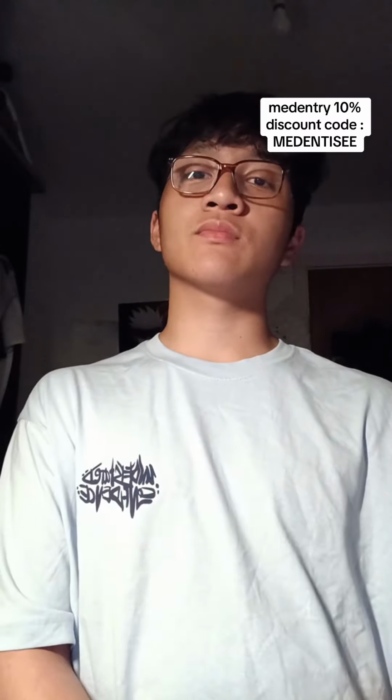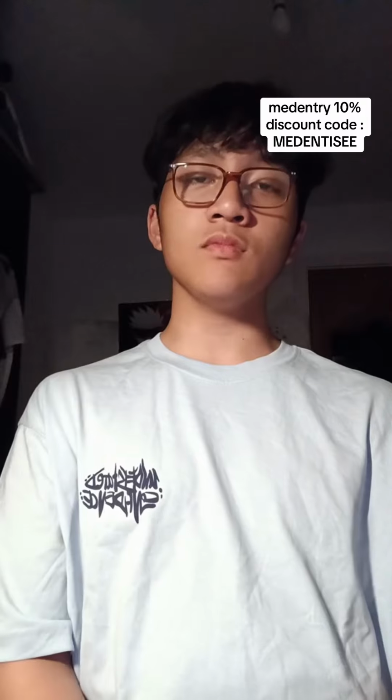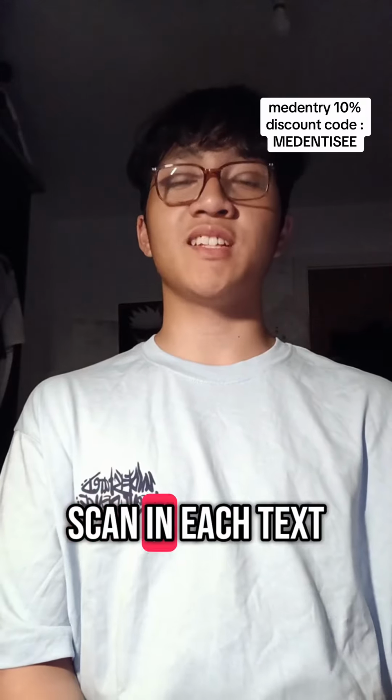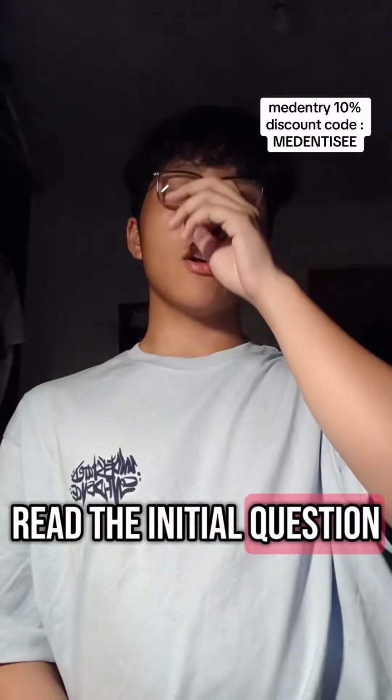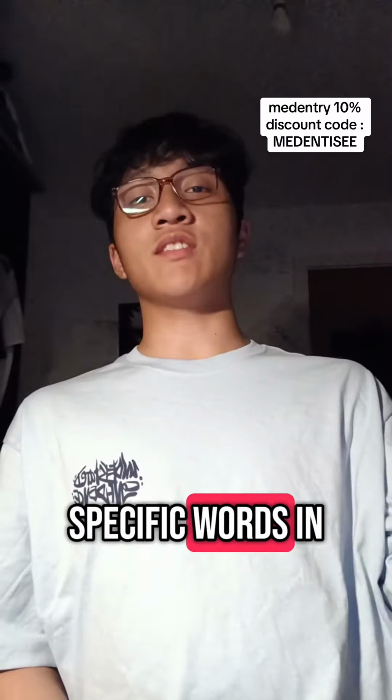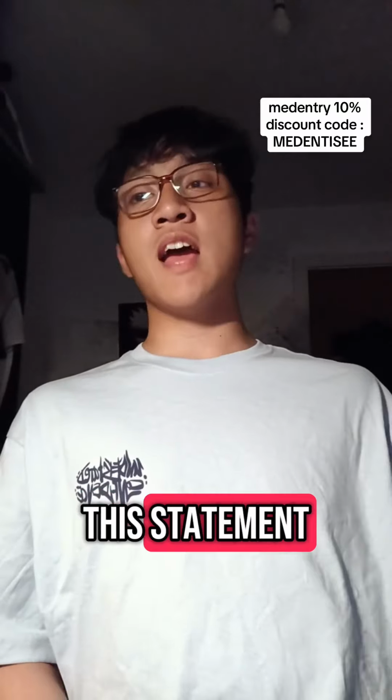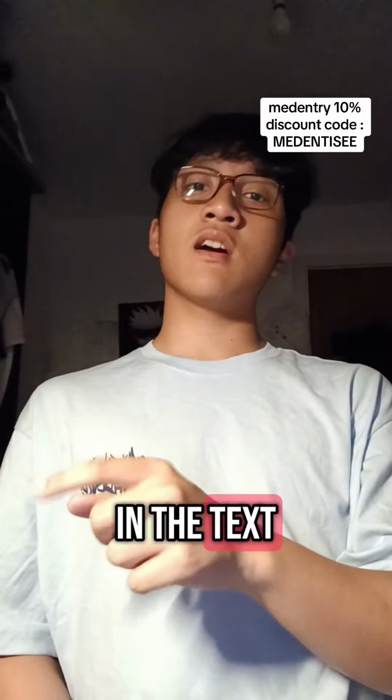Second of all, you want to scan in each text. And what I mean by this is when you read the initial question, you want to look for the specific words in this statement and then look in the text.